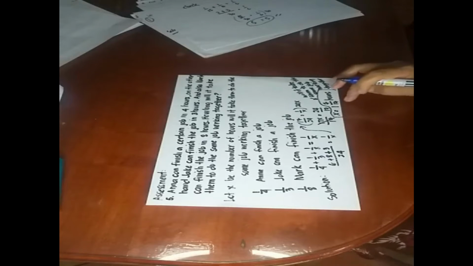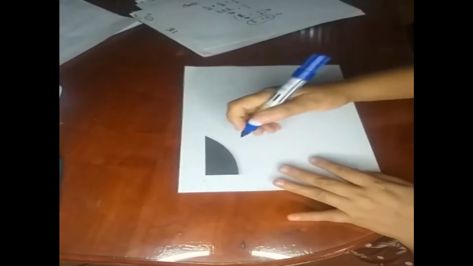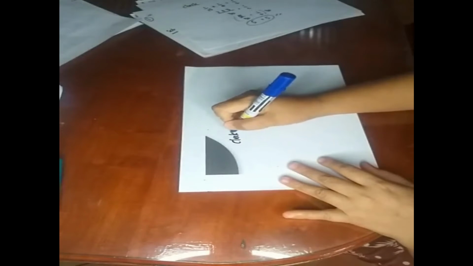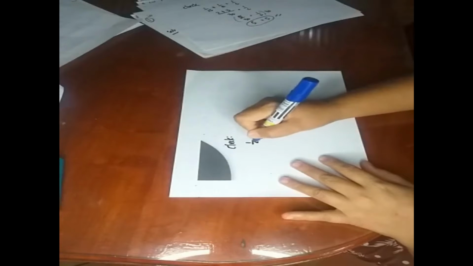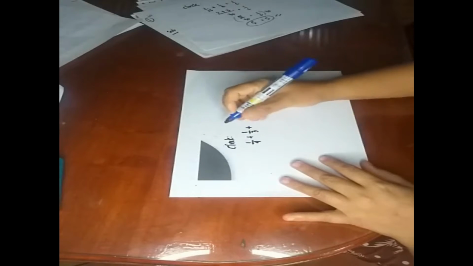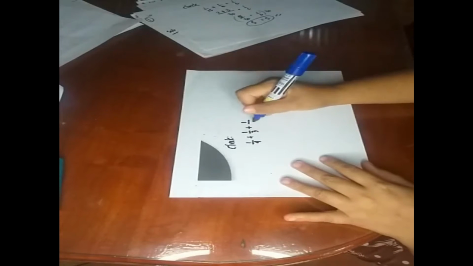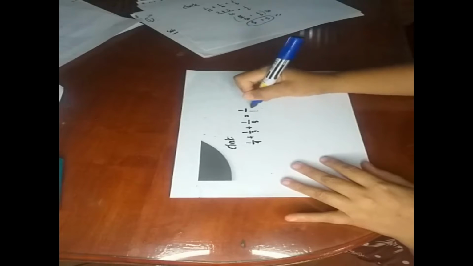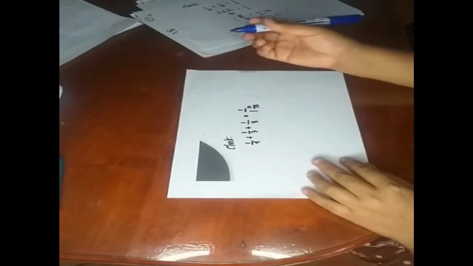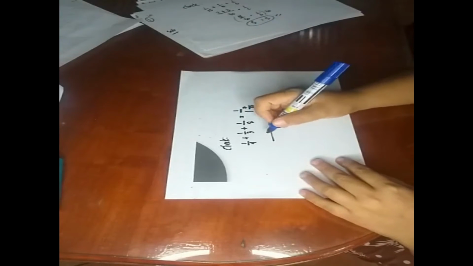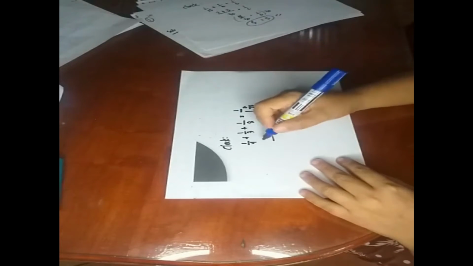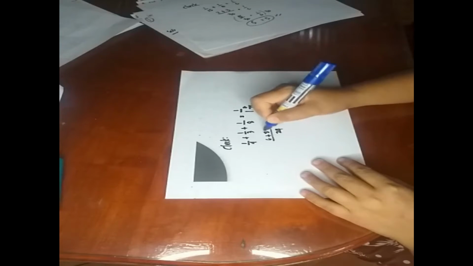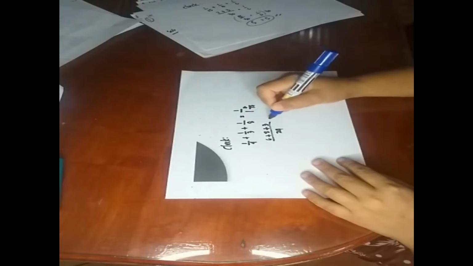To check if this answer is correct, okay, check. 1/4 plus 1/3 plus 1 over 8 equals 1 over 1 and 7 over 17. LCD is 24. 24 divided by 4 is 6 plus 8 plus 3 equals 17 over 24.